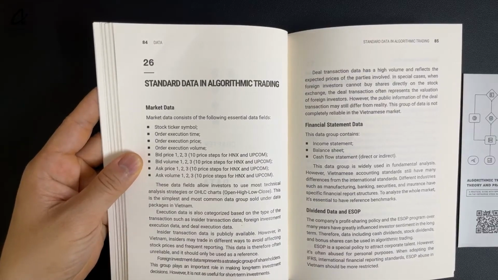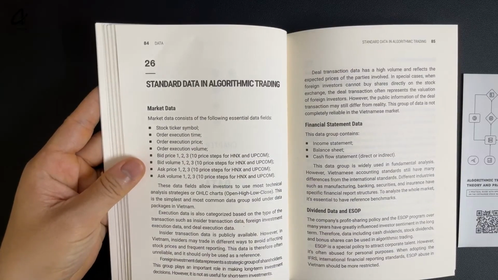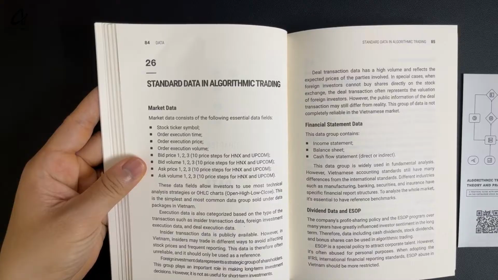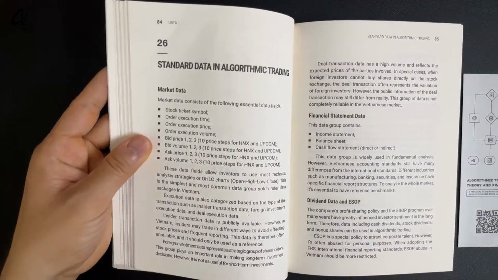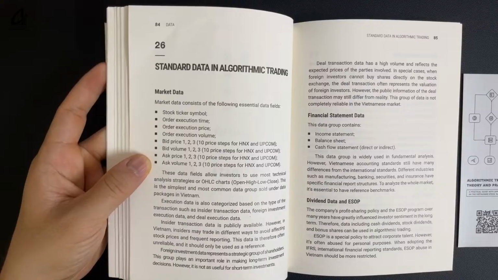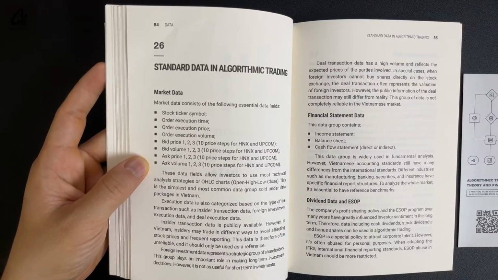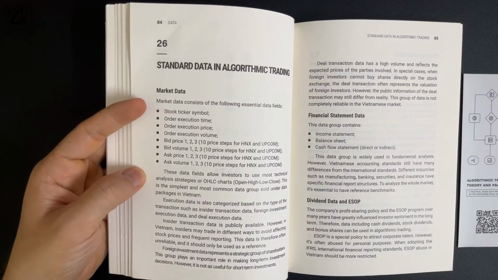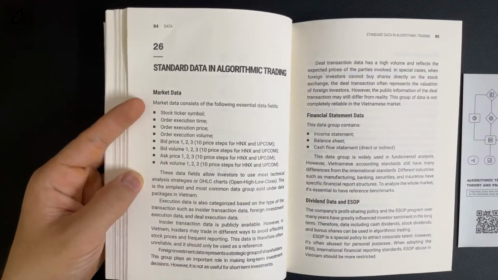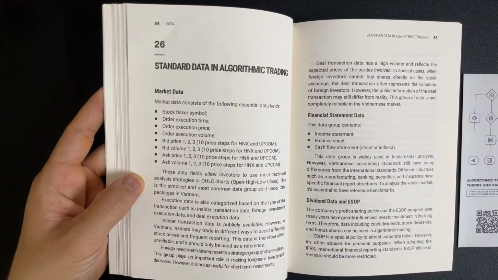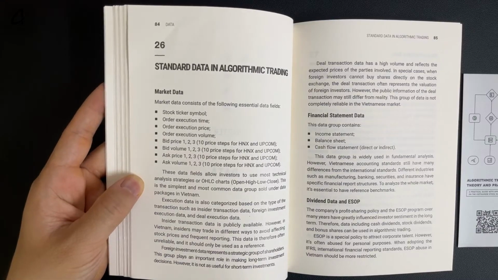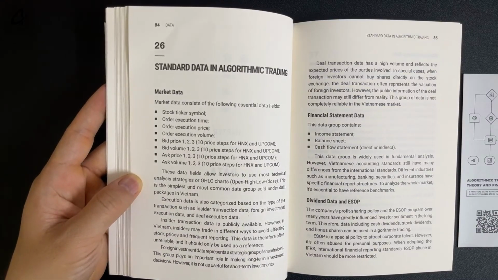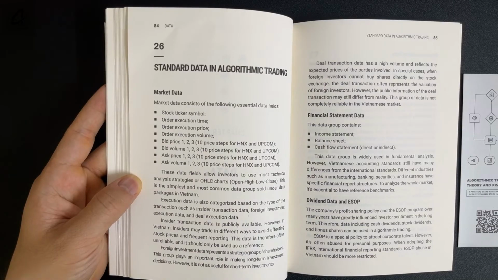Bid volume 1, 2, 3, 10 price steps for HOSE, HNX, and UPCoM. Ask price 1, 2, 3, 10 price steps for HOSE, HNX, and UPCoM. And ask volume 1, 2, 3, 10 price steps for HOSE, HNX, and UPCoM. These data fields allow investors to use most technical analysis strategies or OHLC charts: open, high, low, and close. This is the simplest and the most common data group sold under data packages in Vietnam.